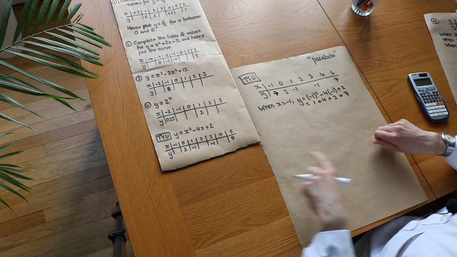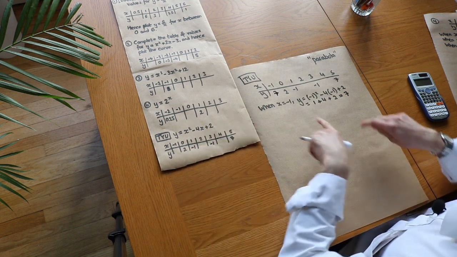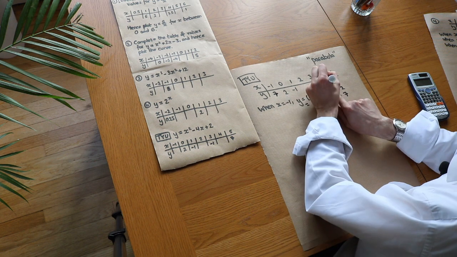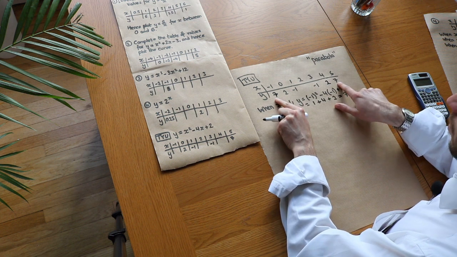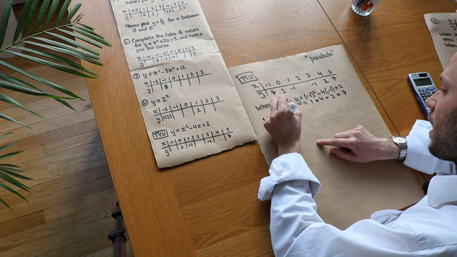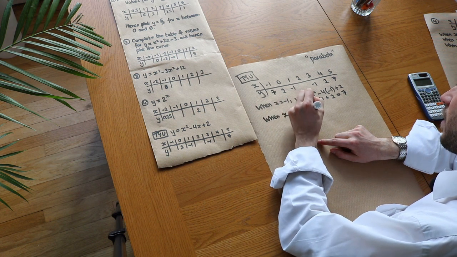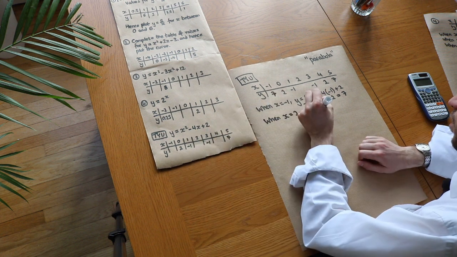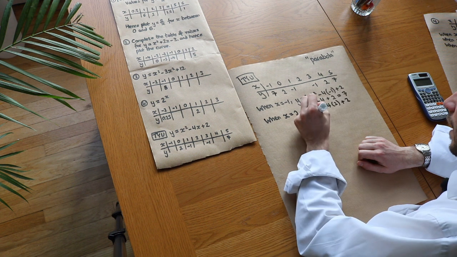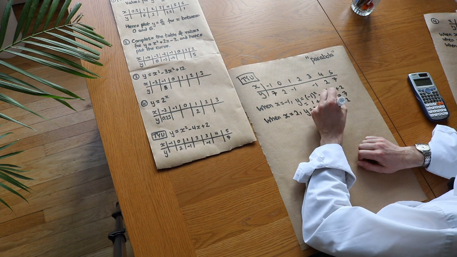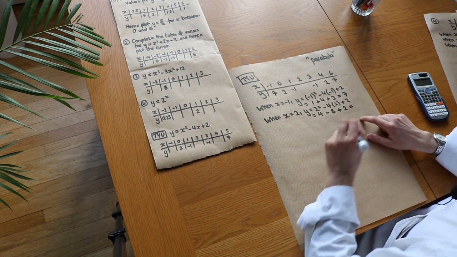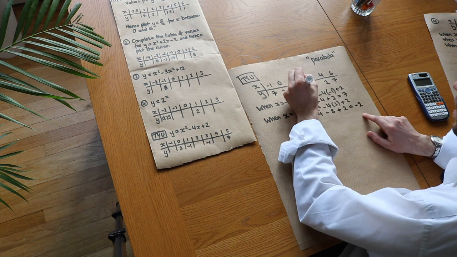Now, if you were particularly astute and remembered that there's a symmetry in a parabola, you could have seen these two are -1, so those two must be 2, so I can fill in that 2, and then we could have got that 7 there because we know that's a 7. So that just leaves us with one value left to work out. When x is equal to 2, y is equal to 2 squared minus 4 times 2 plus 2, and that's equal to 4 minus 8 plus 2. 4 minus 8 is -4, plus 2 is -2. And we get -2 there.